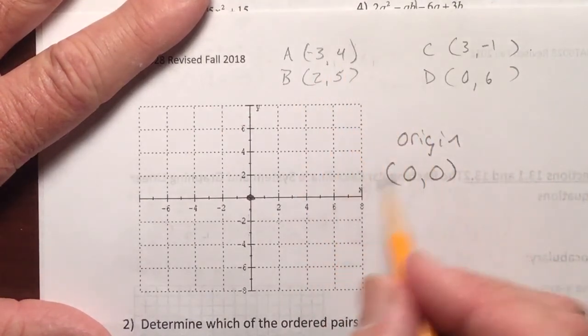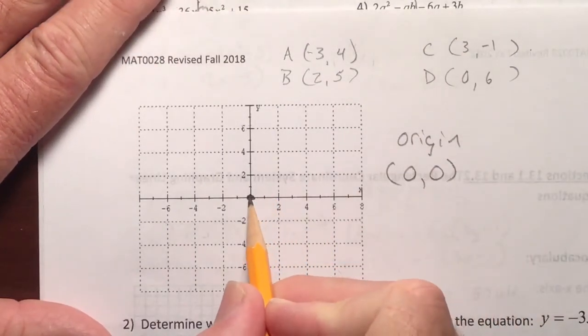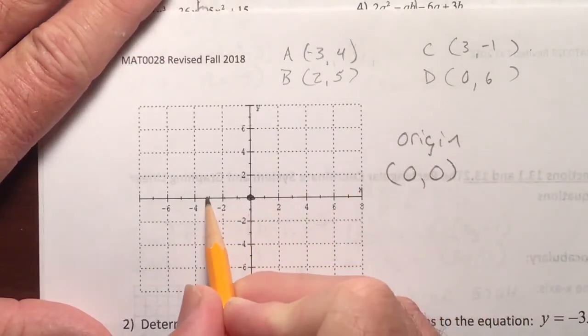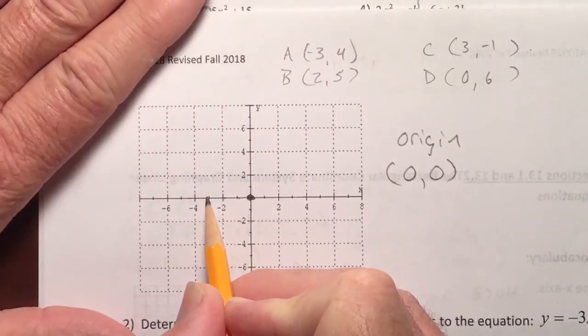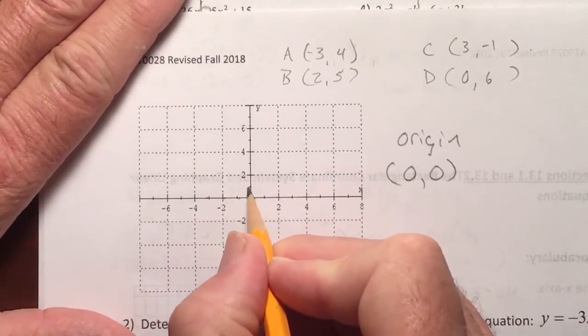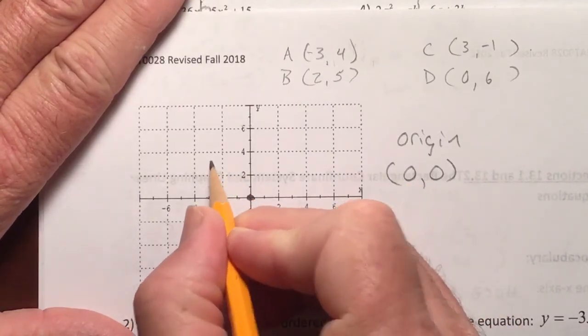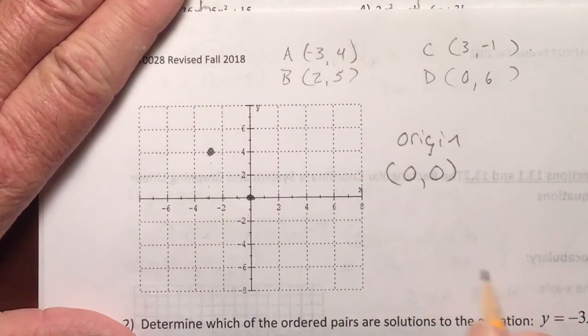Now, the easiest way is to plot your x first. So I'm going to start at the origin. I'm going to go over to -3, and then I'm going to go up to 4. So here I go: 1, 2, 3, 4. And then I'm just going to put my point there, and I'm done.